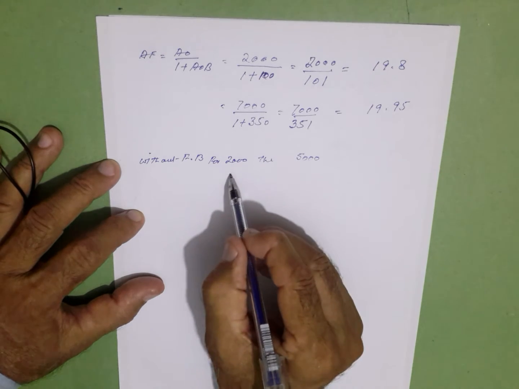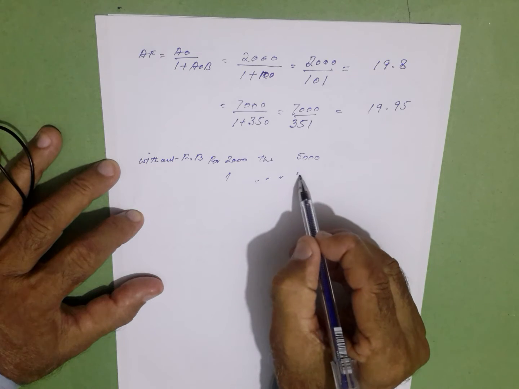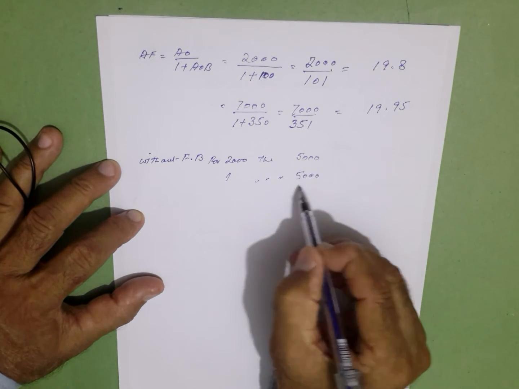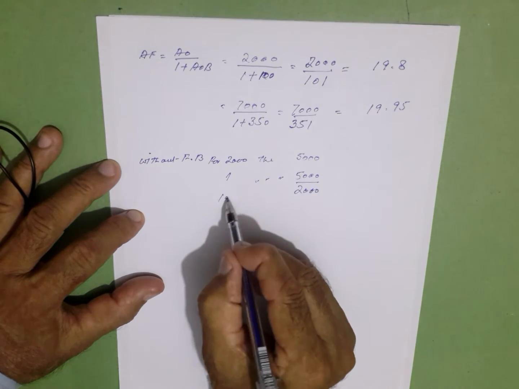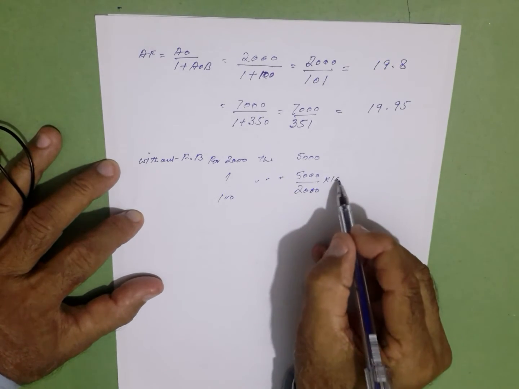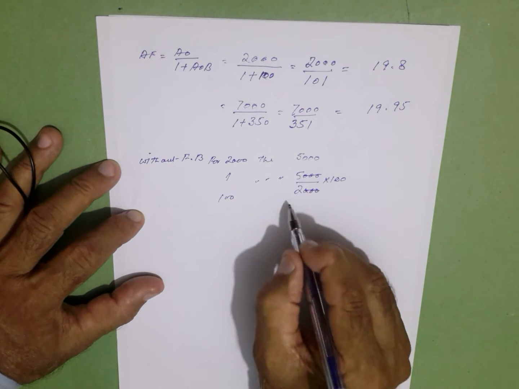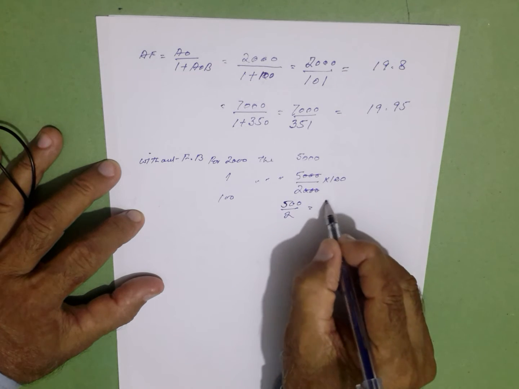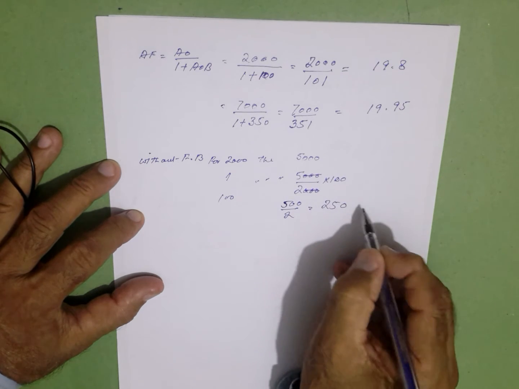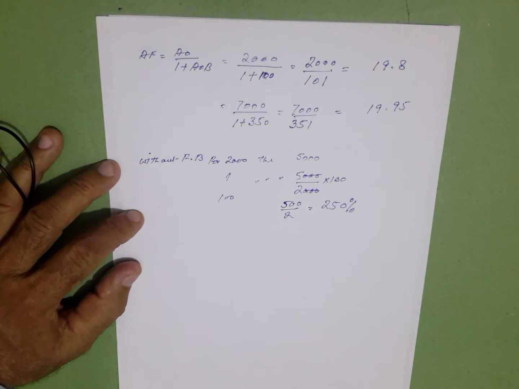For 1, it is 5000 over 2000. For 100, these three zeros cancel with this. This is 500 over 2, which is 250%. When the feedback was not given, the variations in gain is 250%.